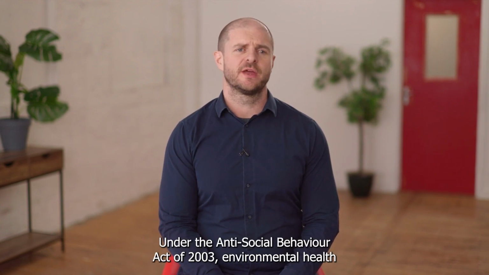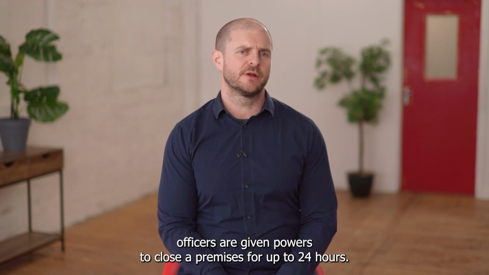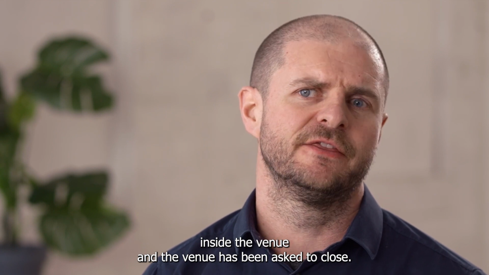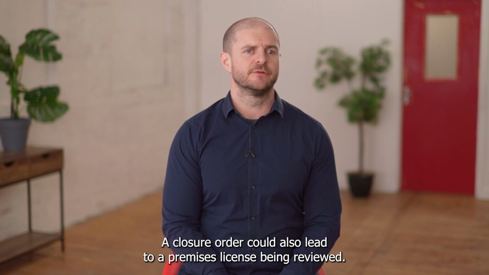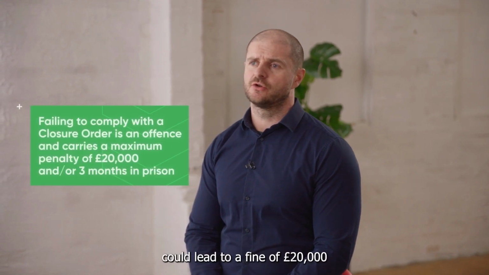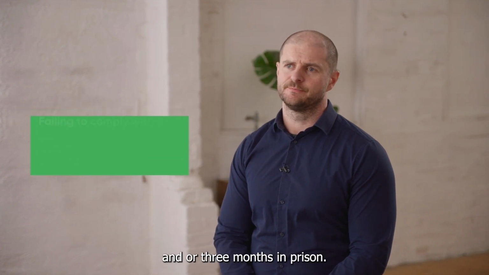Closure orders, environmental health. Under the Antisocial Behaviour Act of 2003, environmental health officers are given powers to close a premises for up to 24 hours. This can be due to noise nuisance that's taken place inside the venue and the venue has been asked to close. A closure order could also lead to a premises license being reviewed. In order to avoid this, the premises license holder can elect to close their venue voluntarily. Failing to comply with a closure order could lead to a fine of £20,000 and or 3 months in prison.